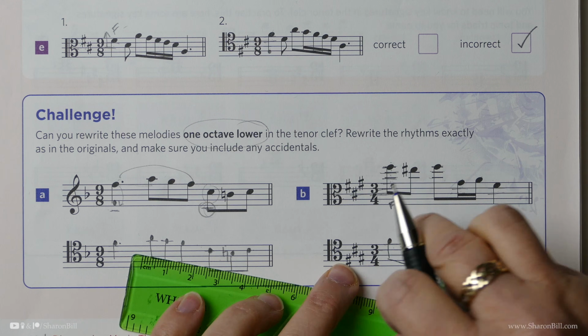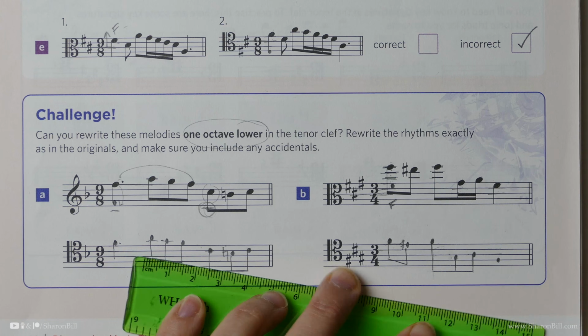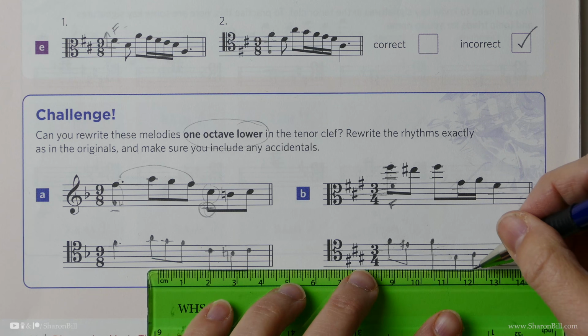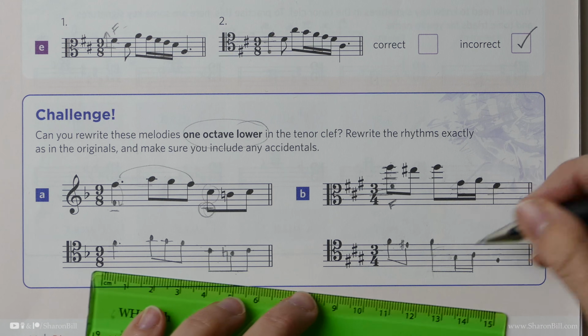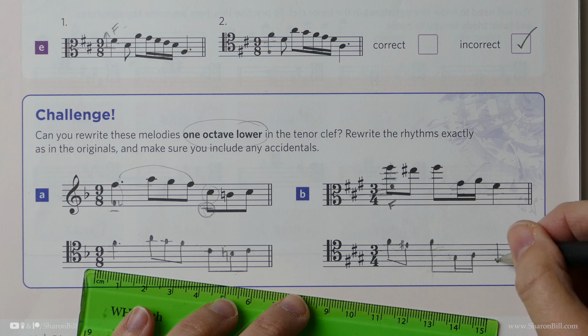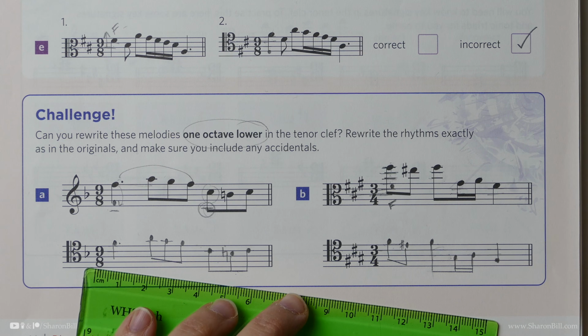Got a bit carried away there with my ruler. And then these two are semiquavers. And then back to stem up for this last note. And that's that challenge and that page completed.